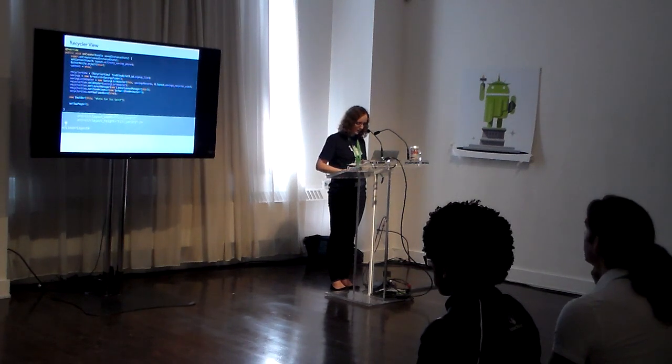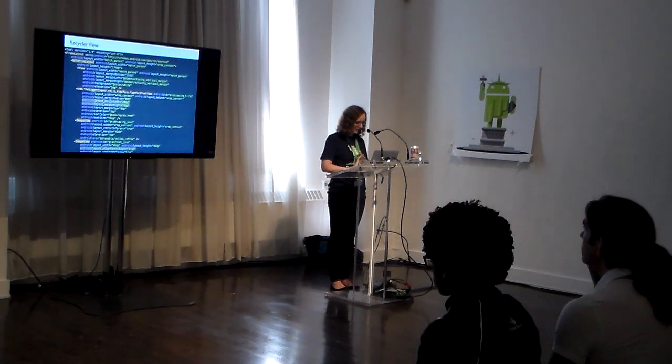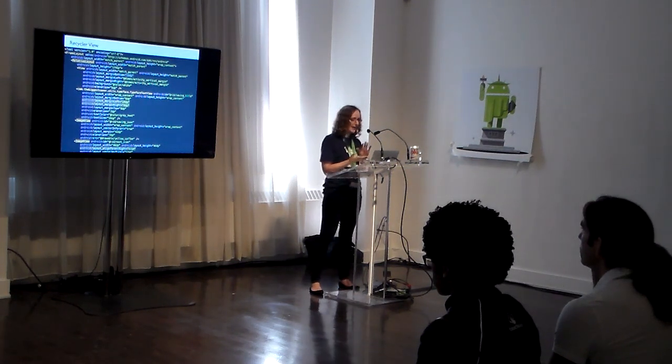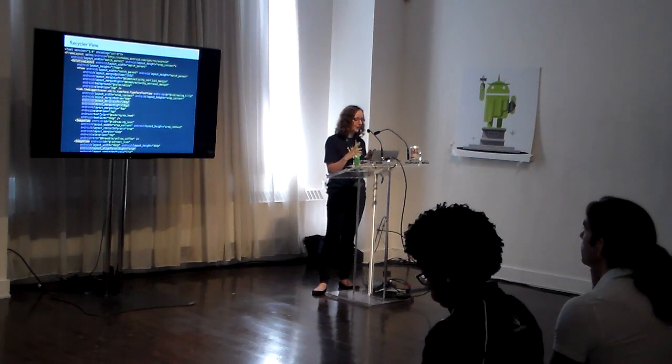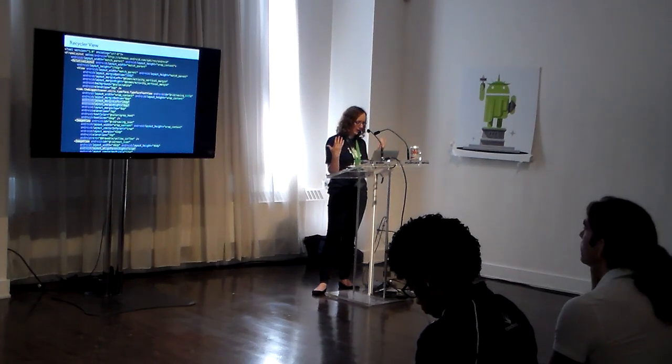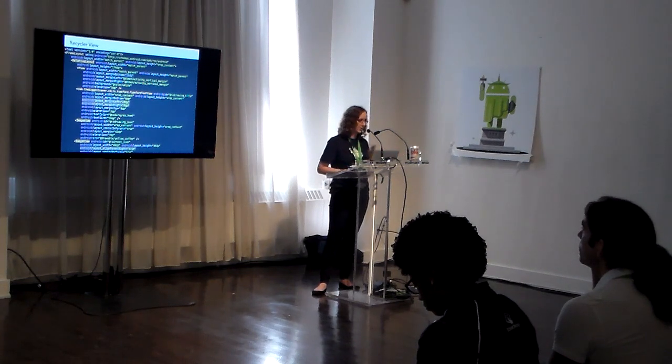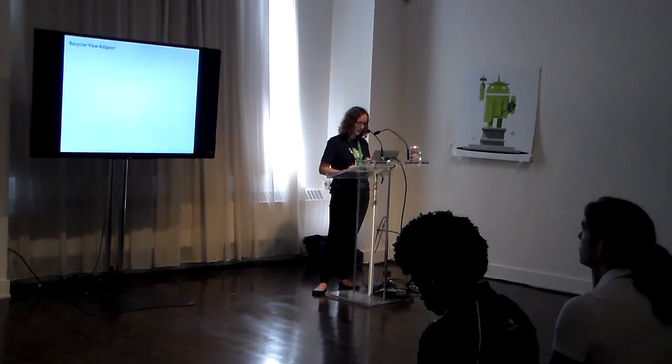So then we'll go to the XML for the recycler view. Again, this is just a relative layout, pretty standard layout. It's got a couple of image views on it. It has the same elevation as the previous layout, but otherwise it's pretty much much of a muchness.